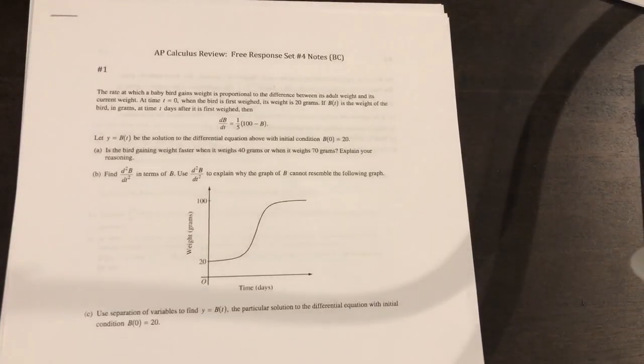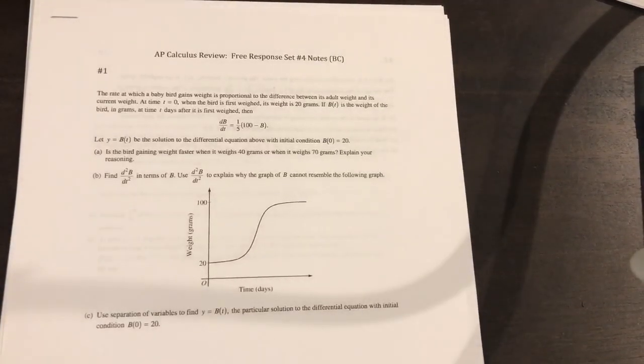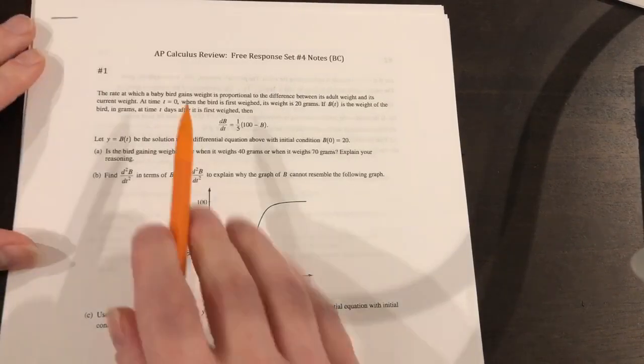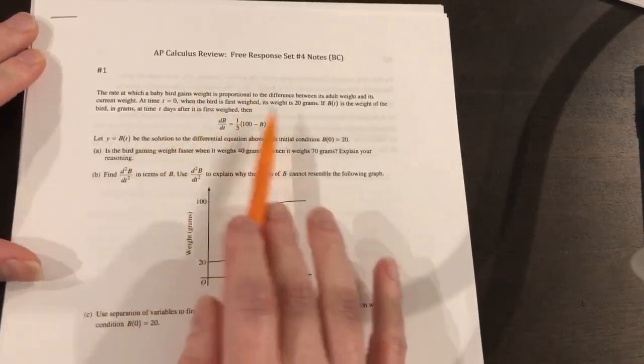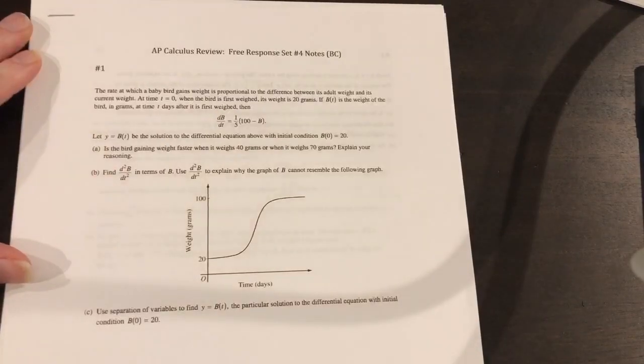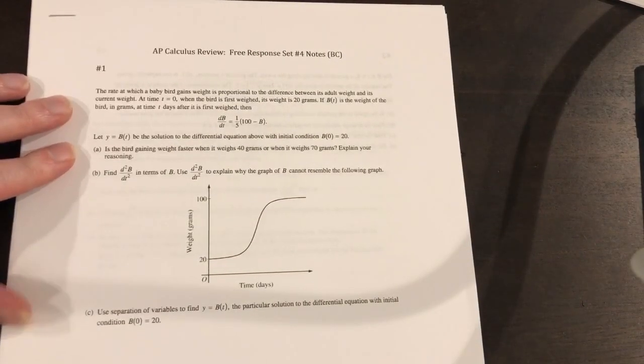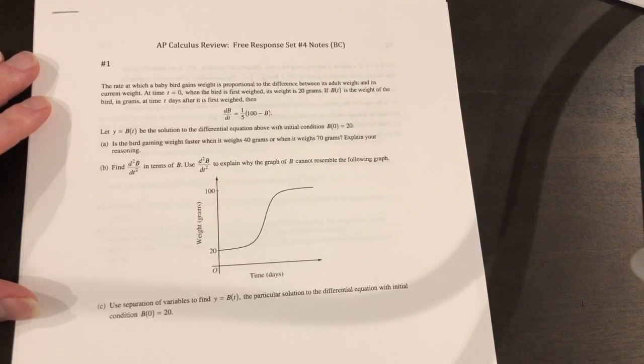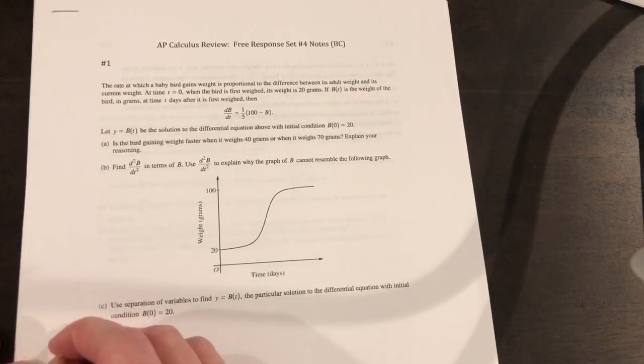Okay, guys, so this is going to be free response set number 4. So let's get started. It says the rate at which a baby bird gains weight is given by this derivative right here. Okay, so for part A, it said, is the bird gaining weight faster when it weighs 40 grams or 70 grams? Explain your reasoning.